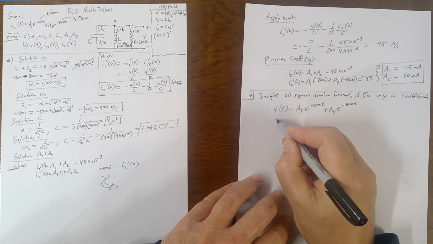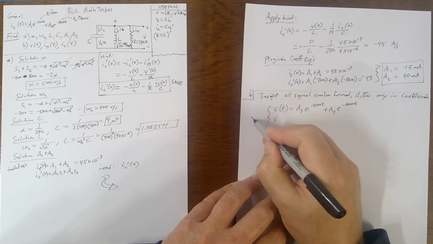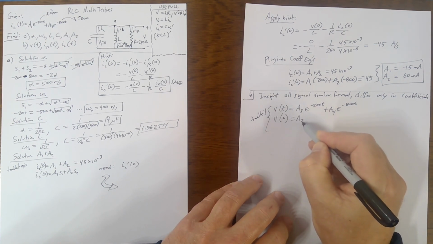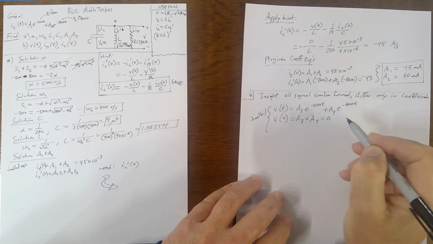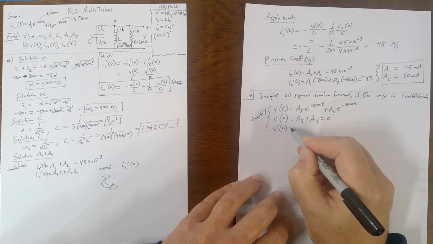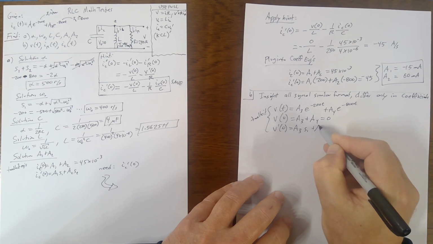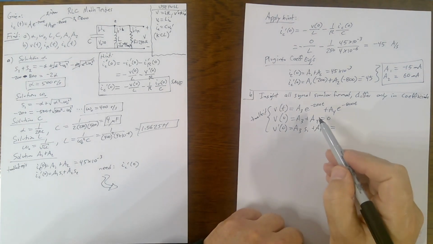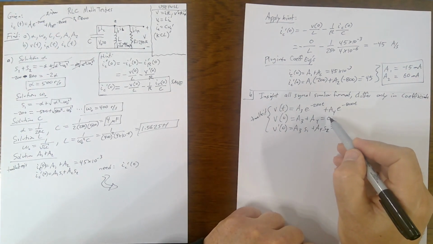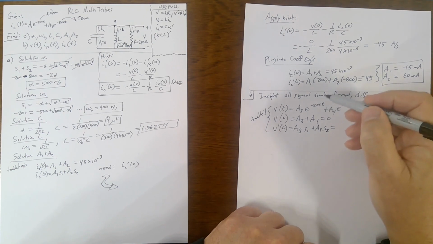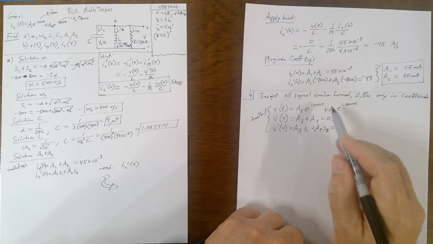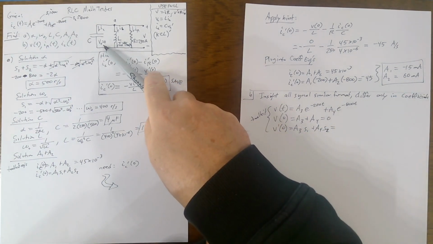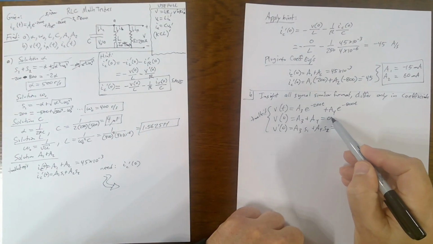And then we have our toolkit equations: A3 plus A4 is 0, and V prime at 0 is A3 S1 plus A4 S2. Our toolkit equation is just up to here, but we know that V at 0 is 0. That's given. So that's where this 0 comes from.